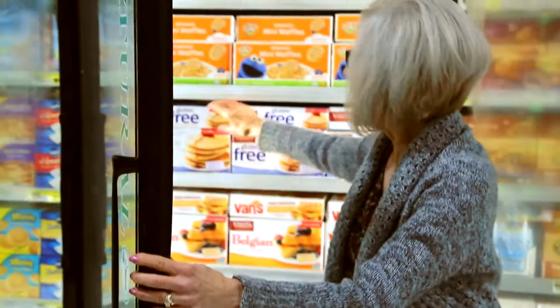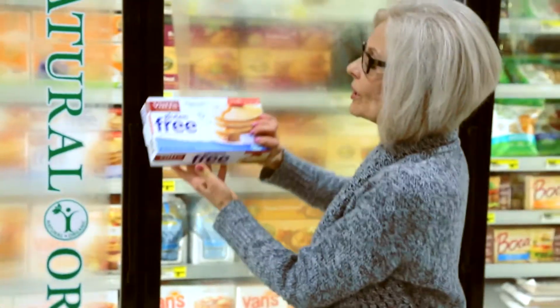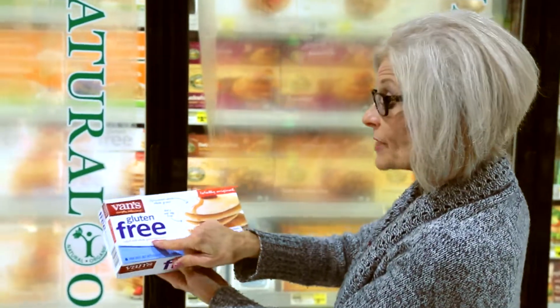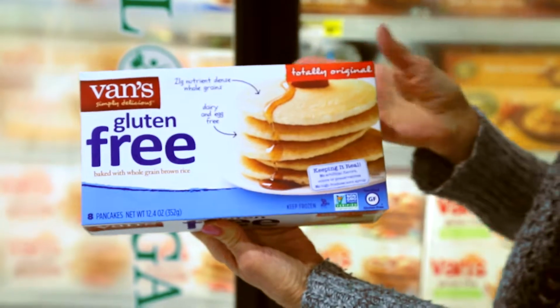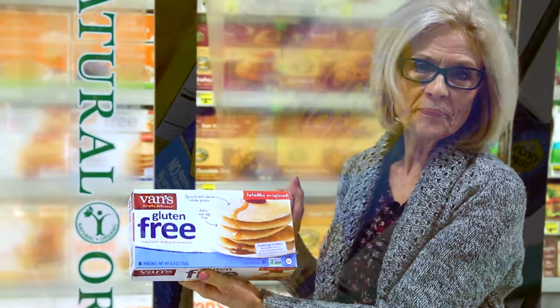People who have celiac disease need to avoid gluten, and we have a wide variety of gluten-free products. Here's an example of one. This is a gluten-free baked with the whole grain brown rice, which does not contain gluten, and this is a great pancake product.